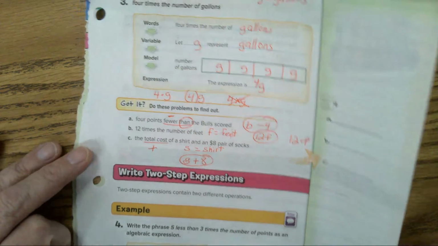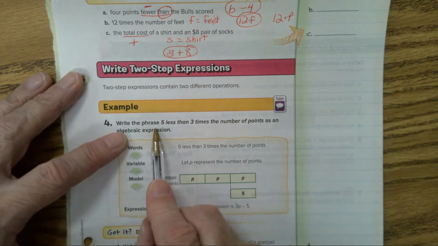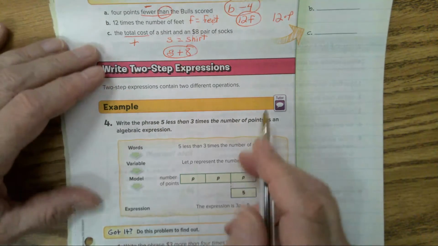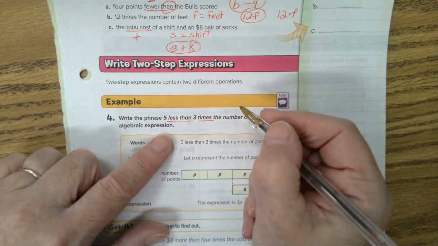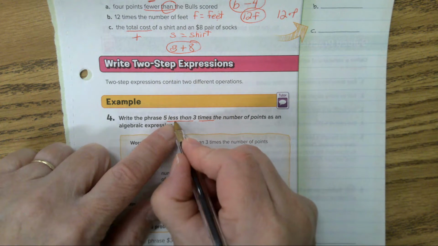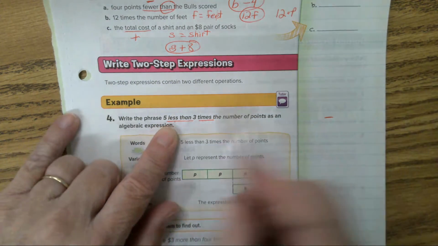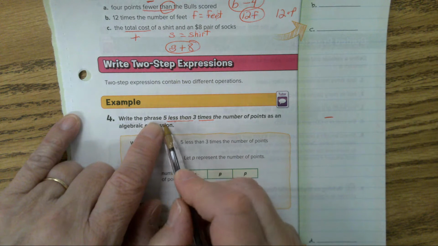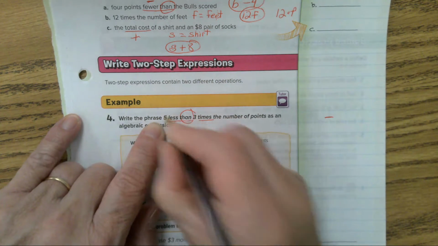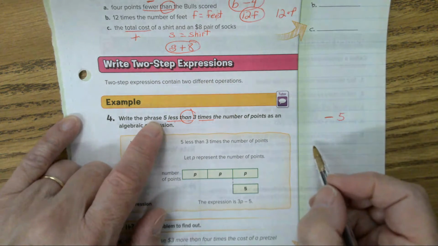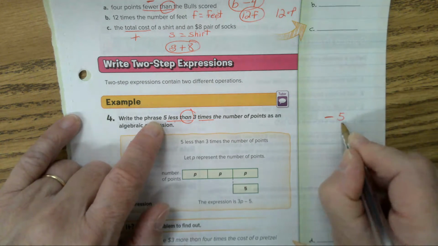Good. Now we're going to go on to the two-step equations. Example 4. Write the phrase 5 less than 3 times a number. Well, here we have less than and times. All right. What do you do for less than, kids? Subtract. So I'm going to put down a subtraction sign. This is my technique. Now, 5 is in front of it, so where do I put the 5? Is the 5 going to be in front or behind? Because it has the word than, the 5 is going to go behind it. Does everyone have that written down so far? Put down your minus, and the 5 goes behind it. Everyone got that? Alex, you got that part written down?